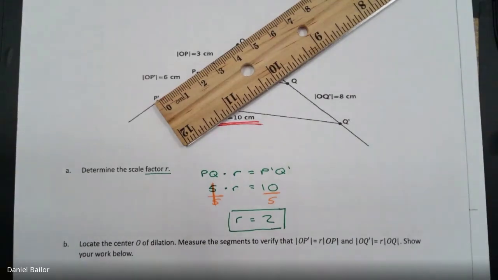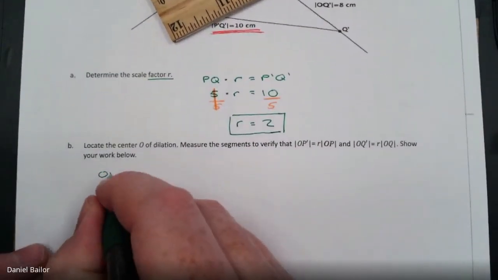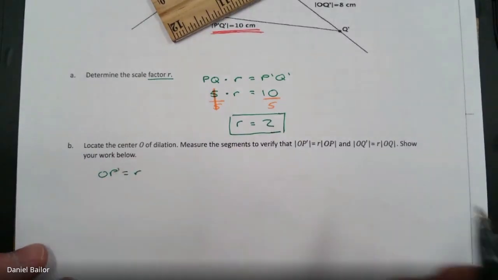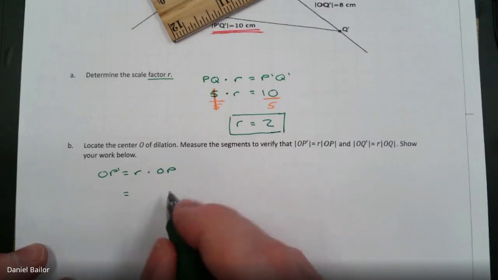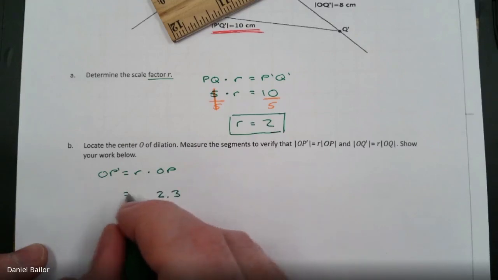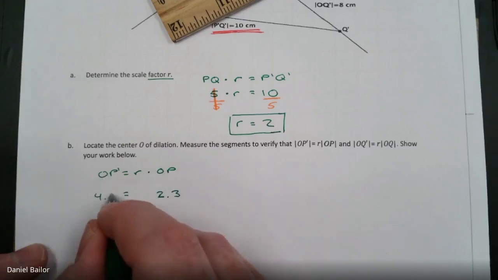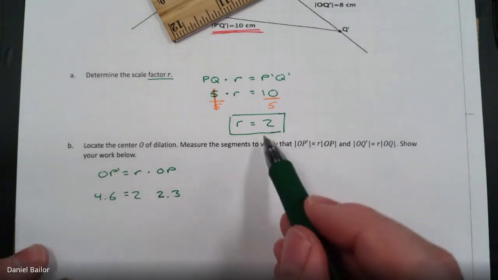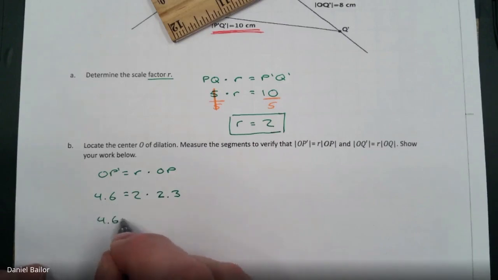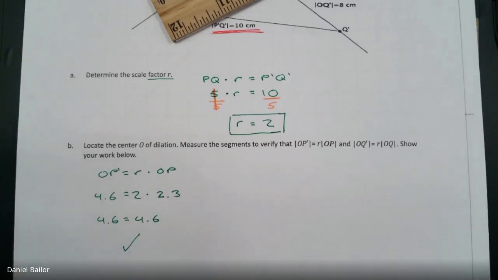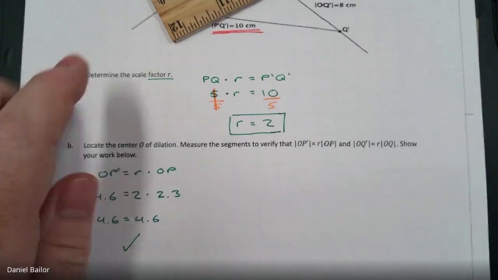We found out that OP prime equals R times OP. We measured and we said OP was 2.3, and we measured OP prime and we got 4.6. R we know was 2. So we do 4.6 equals 2.3 times 2, which is also 4.6. Check, it is true. So the scale factor works for this side.